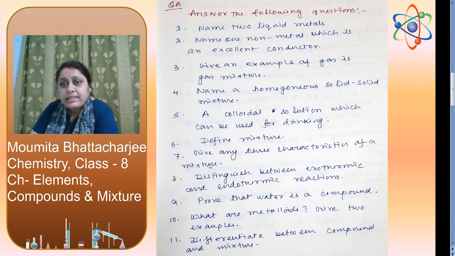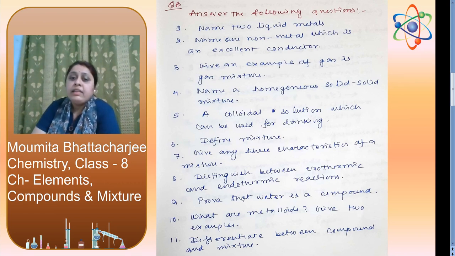Next one, you can say that after formation of the mixture, the individual properties or the original properties of the elements or compounds are remaining. They are not changing. Next one, you can say that mixtures are heterogeneous in nature. Distinguish between exothermic and endothermic reaction. Exothermic reaction where heat is released and endothermic reaction where heat is absorbed. Now in exothermic reaction, you can say the example of burning, respiration. In case of endothermic, the examples are melting, boiling, evaporation, etc.